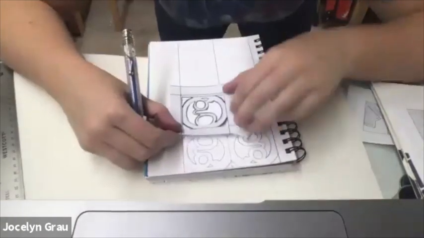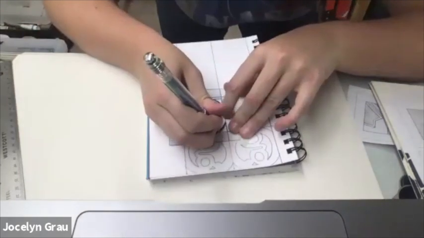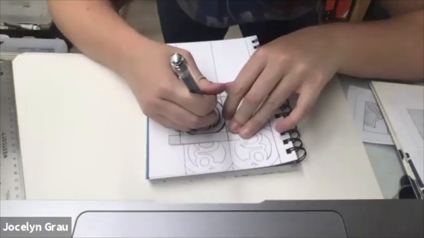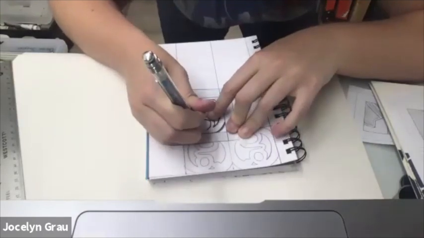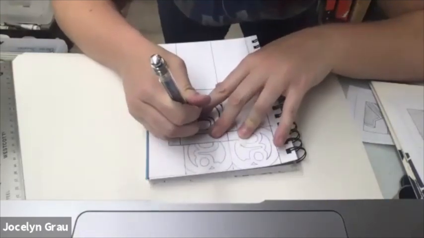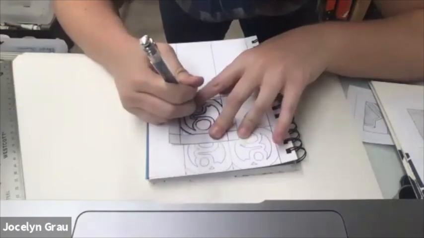I'm now going to flip this over this direction and trace it in again. But you can see how if you had a really delicate stencil, this part would be a little more difficult because you can't push as hard against your stencil.